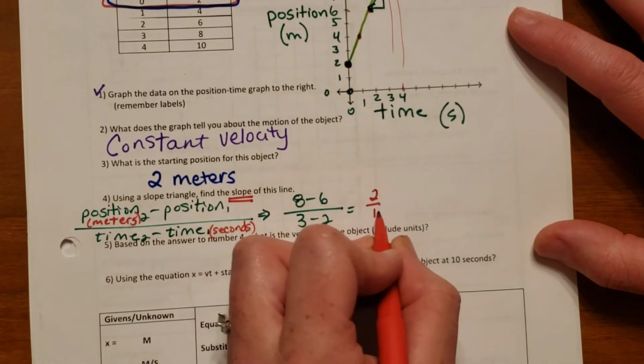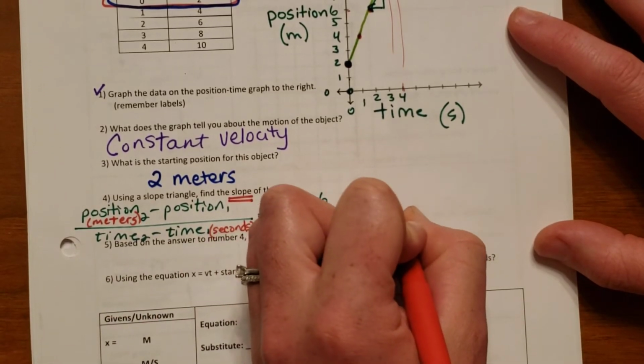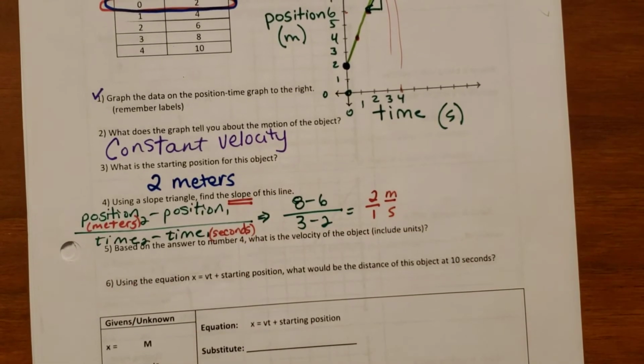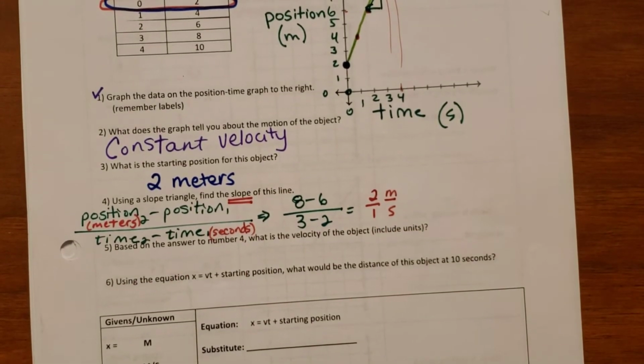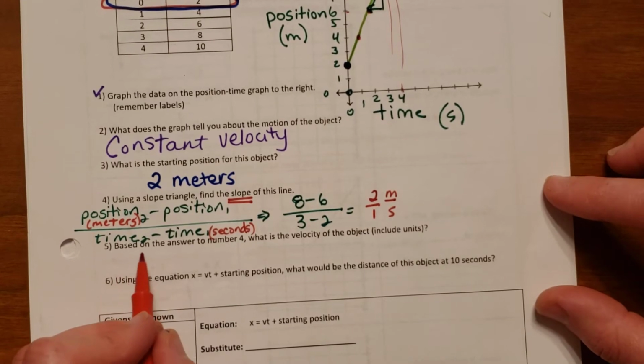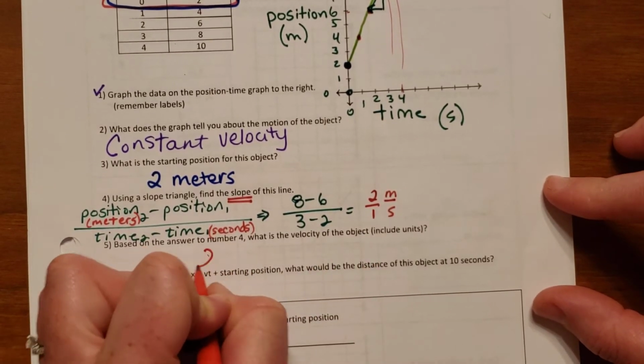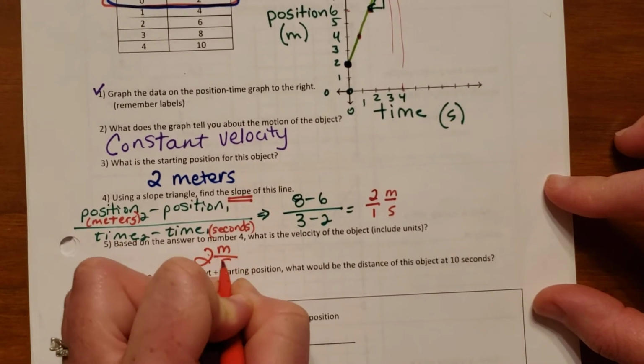That follows all the way through. So I have 2 meters over seconds. Meters per second. So let's look at question number 5. Based on the answer to number 4, what is the velocity? It's 2 meters per second.